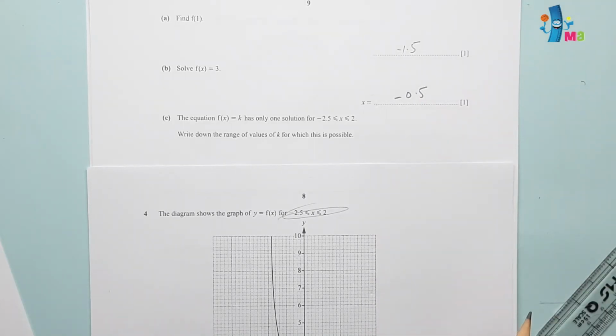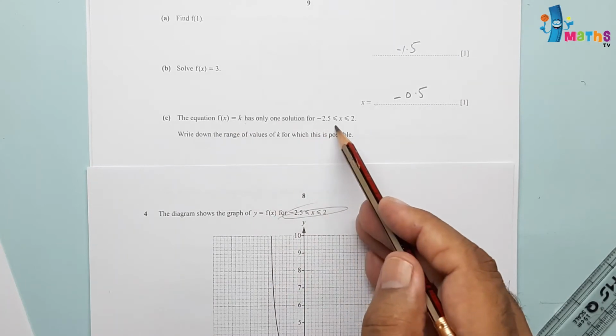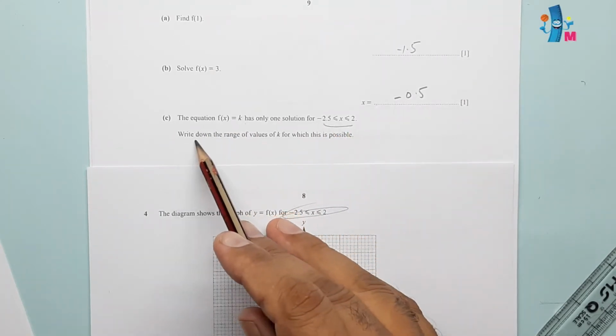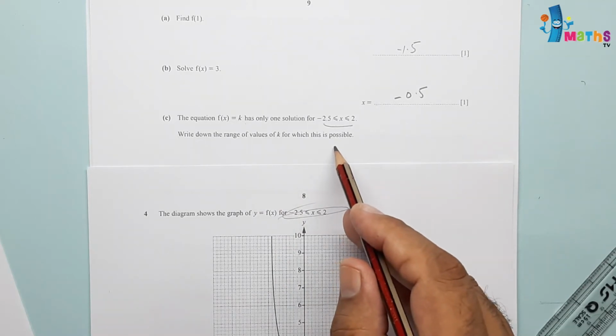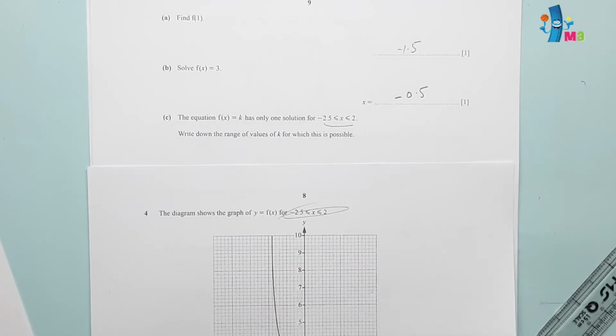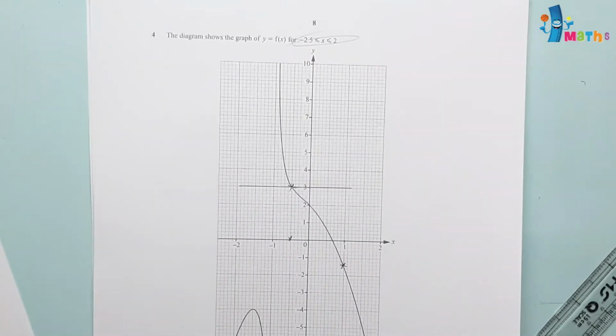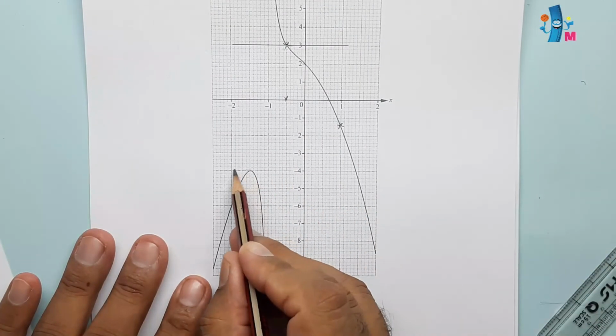C part, the equation f of x is equal to k has only one solution. Write down the range of values of k for which this is possible. So if we check, minus 4 is this one.